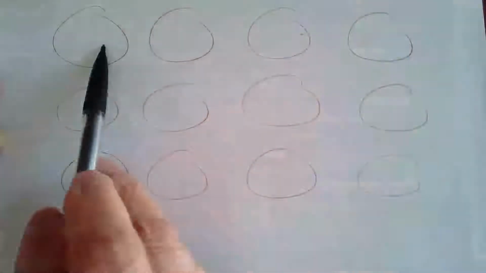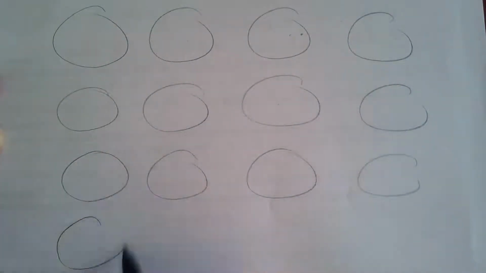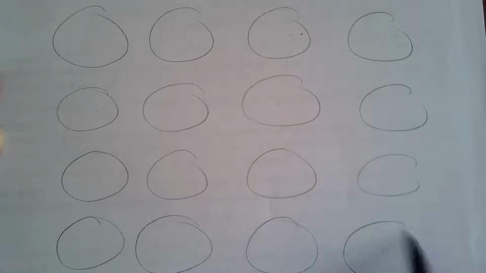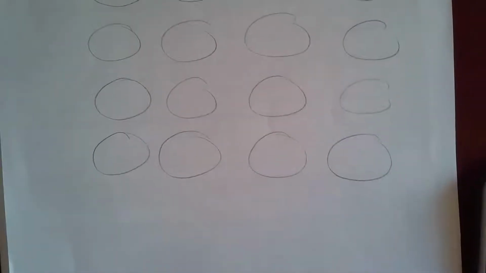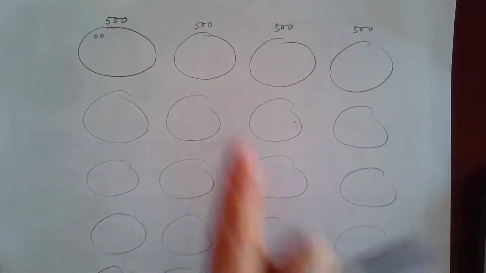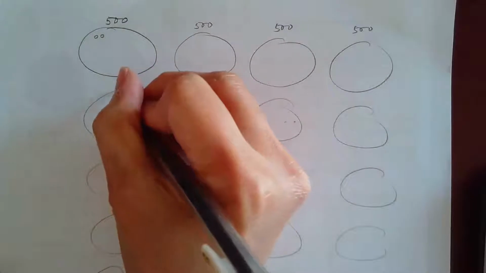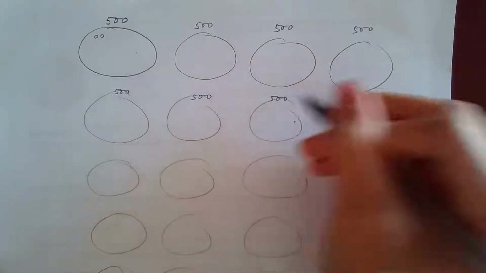So this is another batch of 500, another batch of 500. One, two, three, four, 5, 6, 7, 8, 9, 10, 11, 12, 13, 14, 15, 16. I'm just going to raise it up a bit so you can see the whole thing. These are the batches of 500 cell phones that were produced.